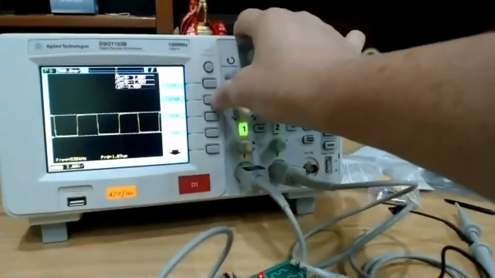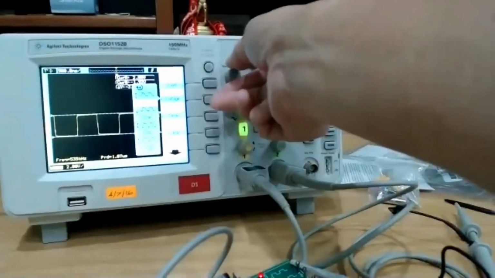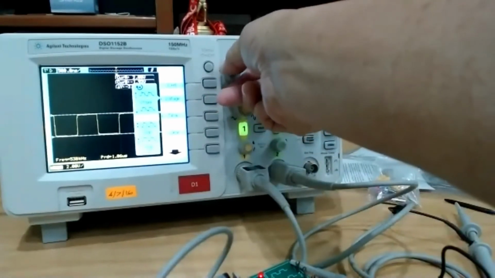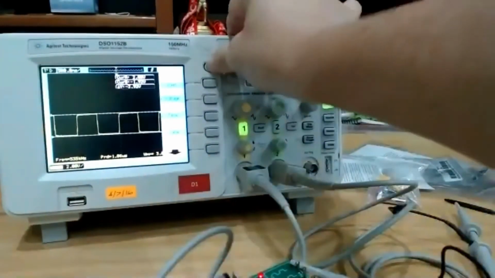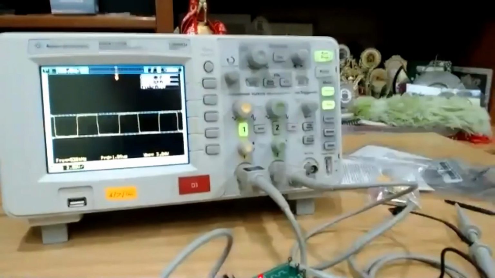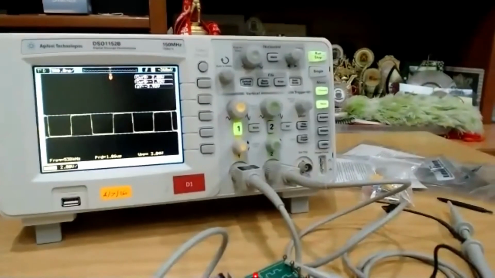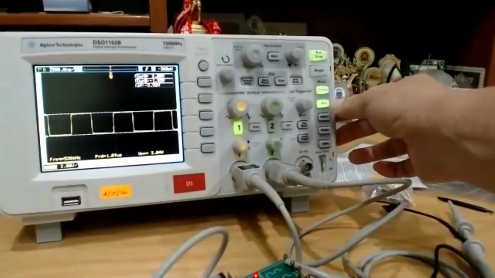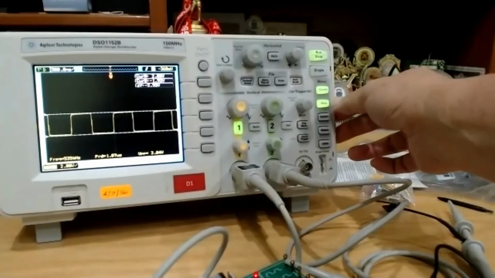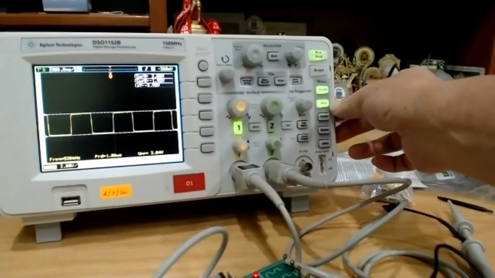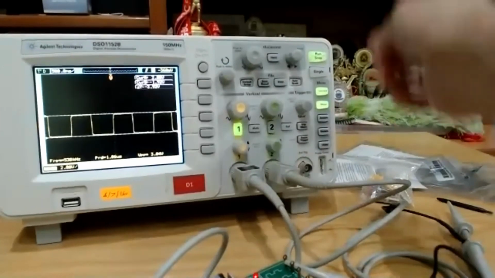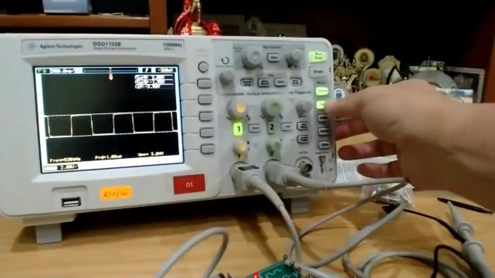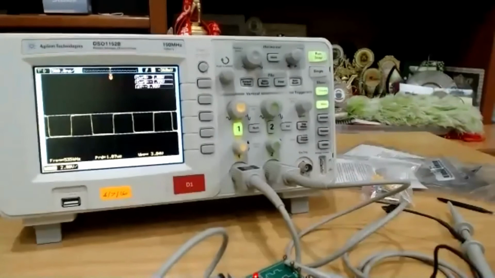I can also measure voltage. What is the peak to peak voltage here? It shows the peak-to-peak voltage is 3.84 volts. This is one of the important buttons that we use to do measurements.